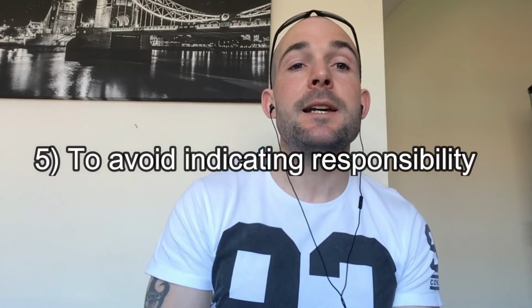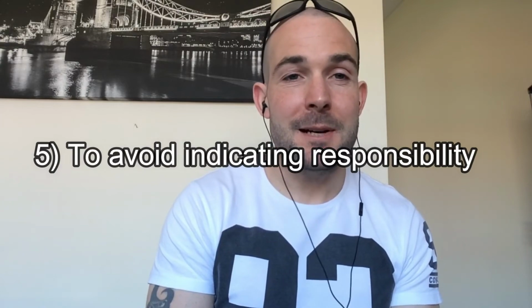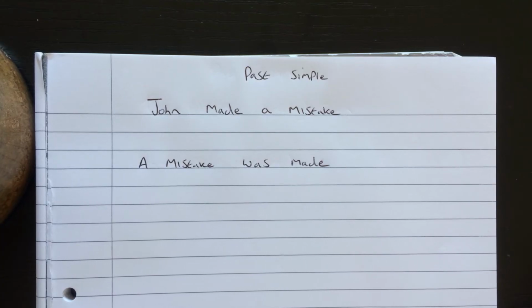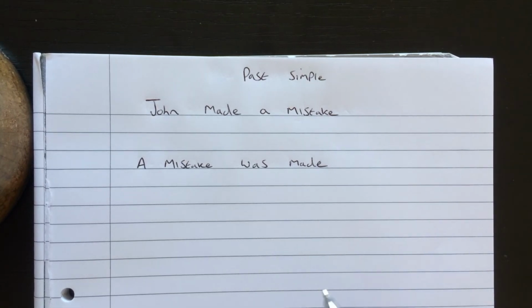Okay guys, almost there, just two more to do. The fifth situation I can think of in which you might prefer to use the passive is to avoid assigning responsibility for the action. So let's give you an example of that. And this is how we could use the passive voice to avoid assigning responsibility to the action.